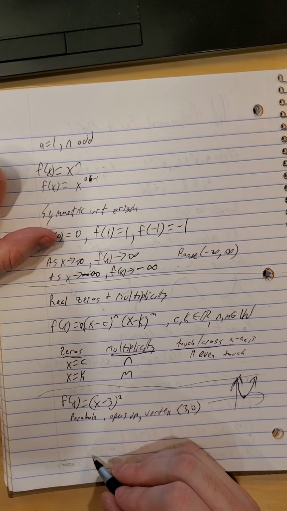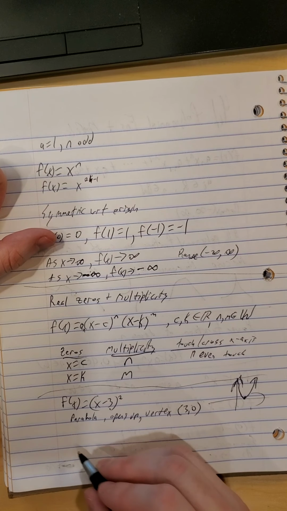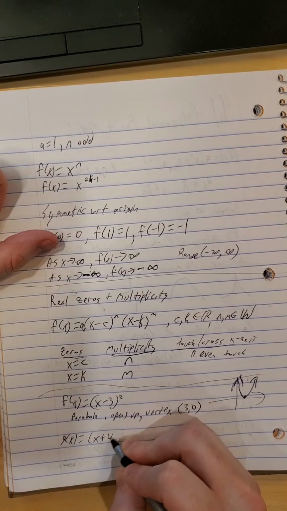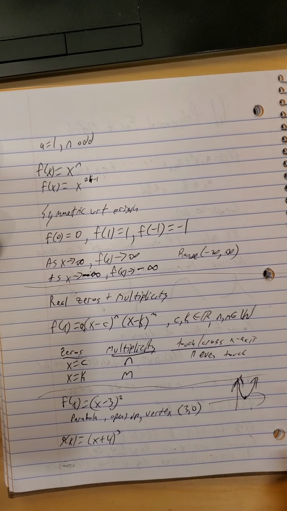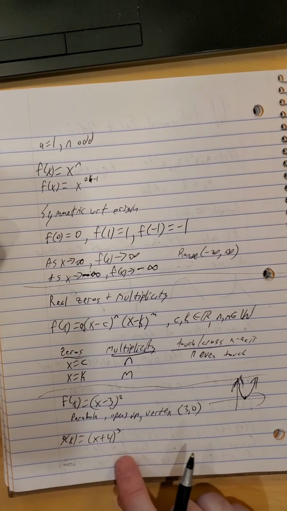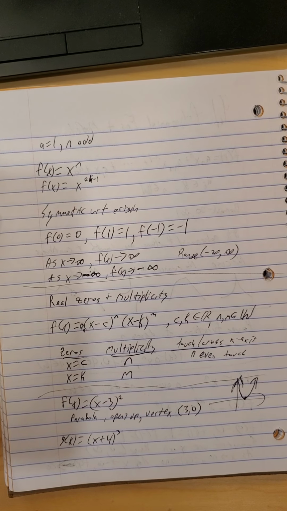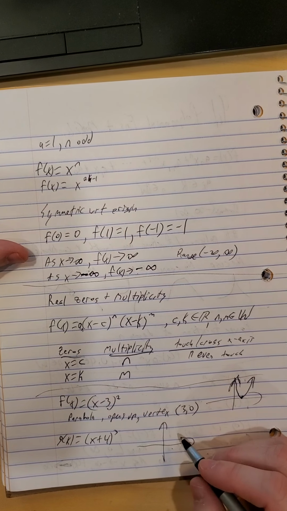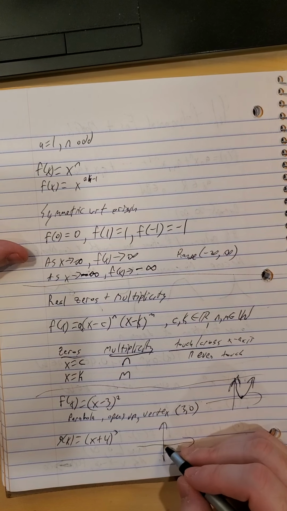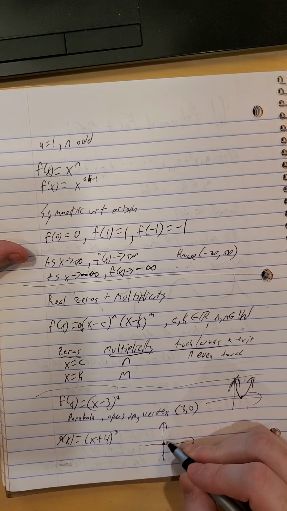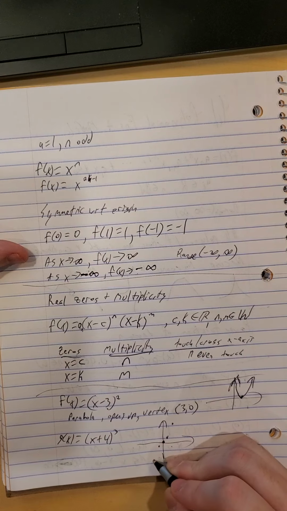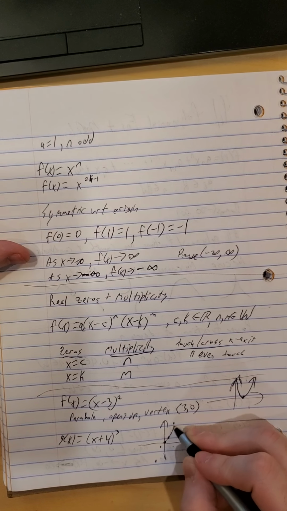Next we'll look at an odd function. Take a minute and do a quick sketch of this one. Pause the video if you need to. Welcome back. So this one, we have our x cubed graph. So 0 cubed is 0, 1 cubed is 1, 2 cubed is 8, negative 1 quantity cubed is negative 1, negative 2 quantity cubed is negative 8.